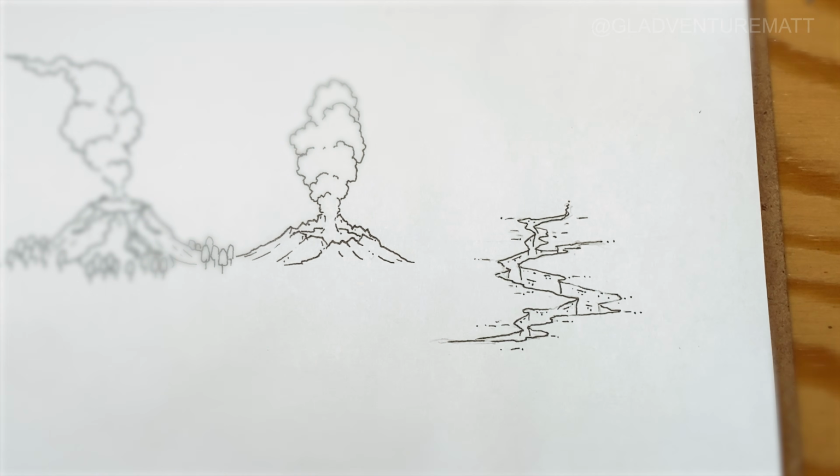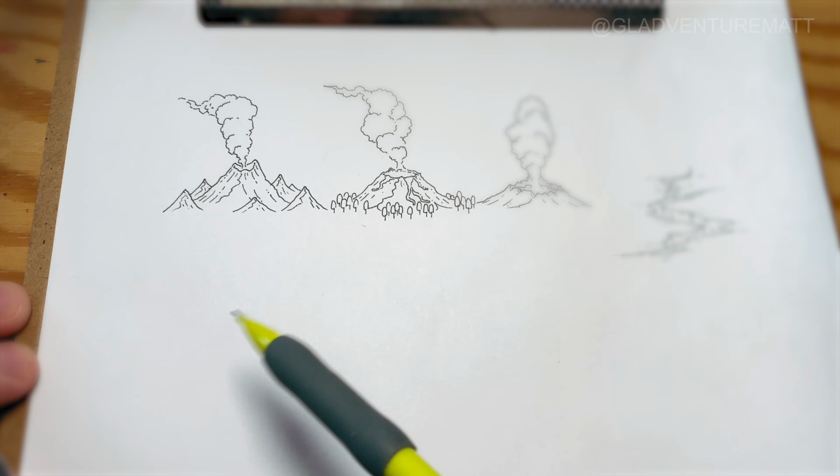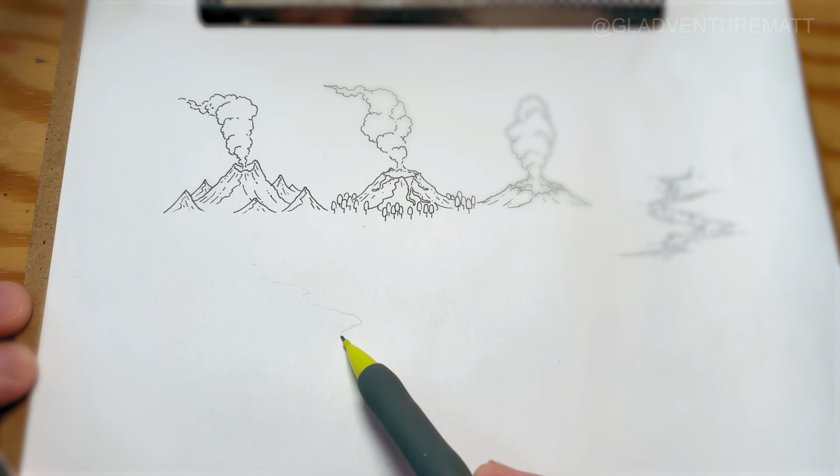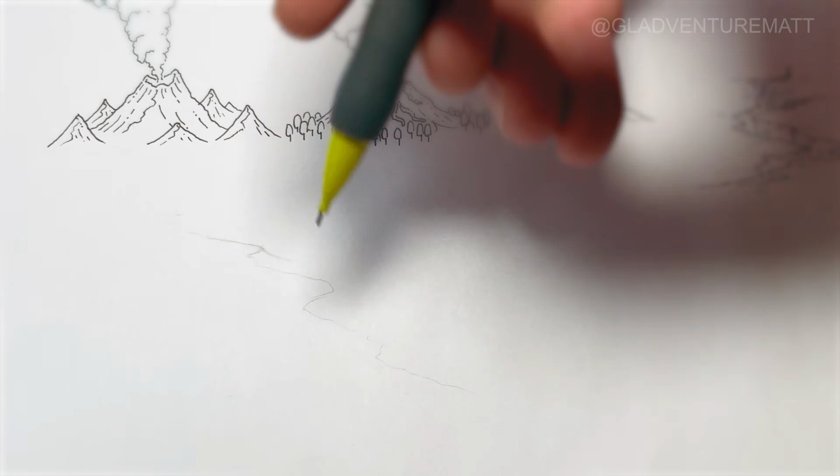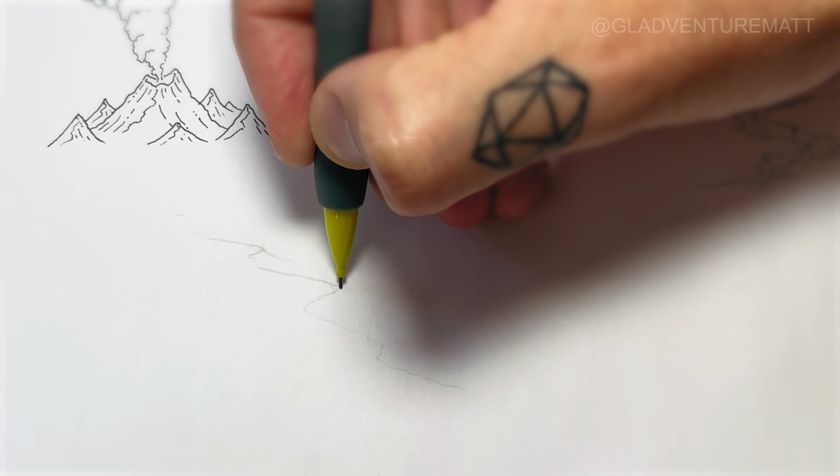Just like that, we were able to create this really awesome dimensional looking chasm. Now let's work on some desert features, starting with some sand dunes. I'm going to start with a wide line that trails down vertically, but this one's going to be a lot more wavy than rough.